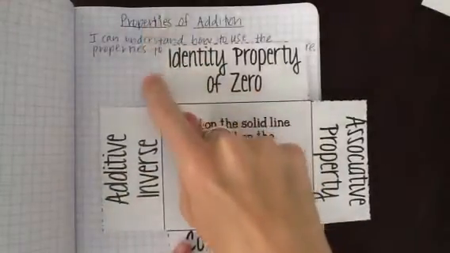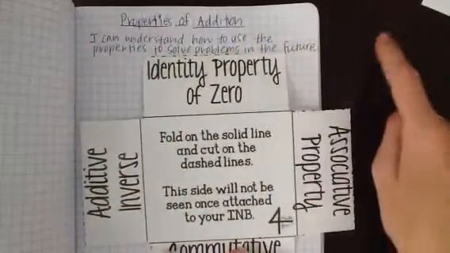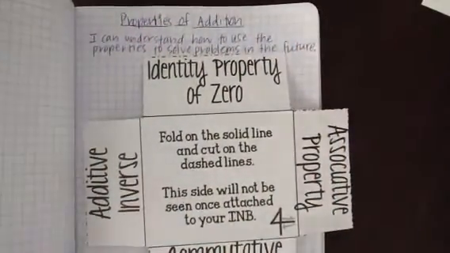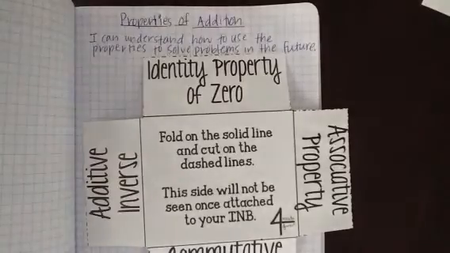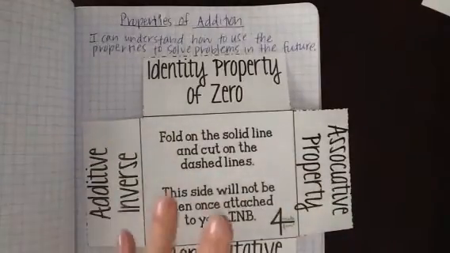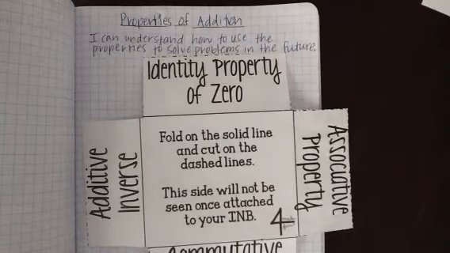And then there were little dotted line boxes in the corners here that you want to cut all the way around, because then you're going to use those and match them up with the correct property and glue them on the inside. So I'm going to give you a few seconds. Go ahead and pause the video to cut everything out. And then you'll have your pieces when you come back and we can talk about what you're supposed to do with them.